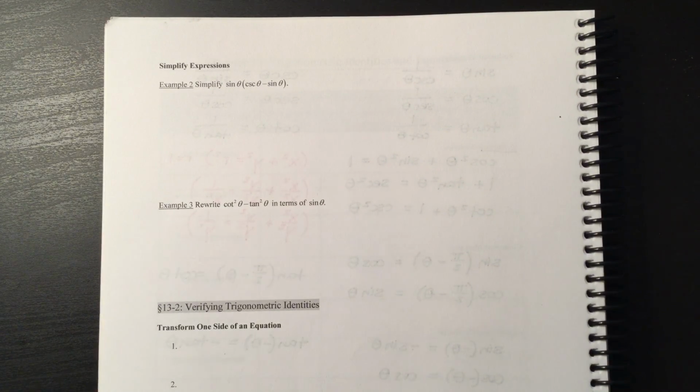All right, let's look at the last little section here, simplifying expressions. What we're going to do when we simplify expressions is basically get everything written in terms of sine or cosine. Okay, so that's what it means to simplify an expression.